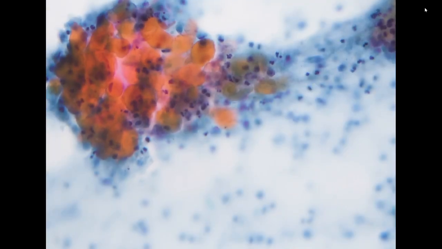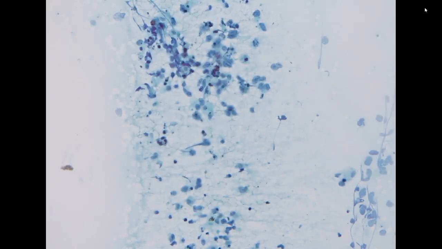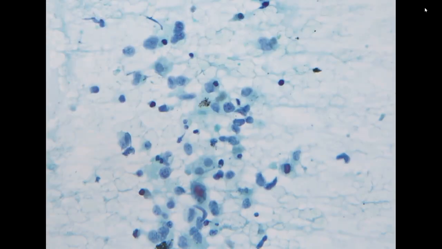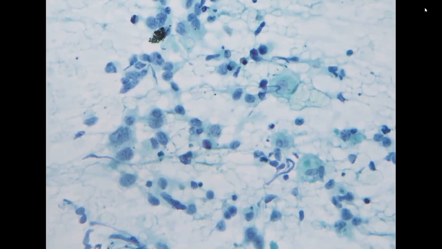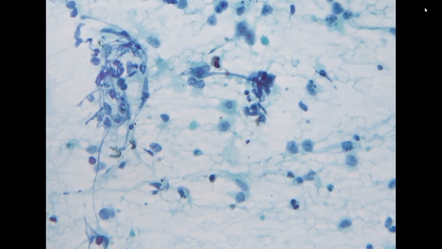Yeah, so this looks like a ghost cell. So we call these suspicious for metastatic squamous cell carcinoma. So the next specimen is a lung aspiration. The patient had a past history of endometrial adenocarcinoma. So the specimen is positive for adenocarcinoma, and is likely compatible with the history, like a metastatic lesion.